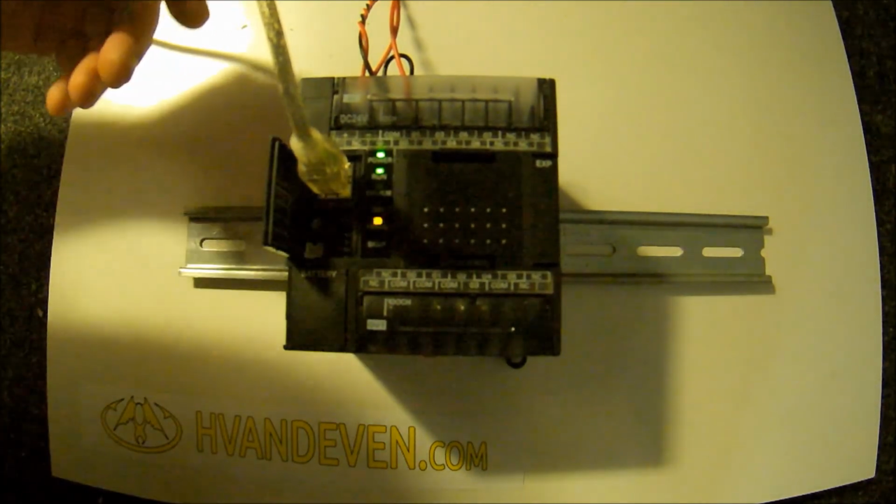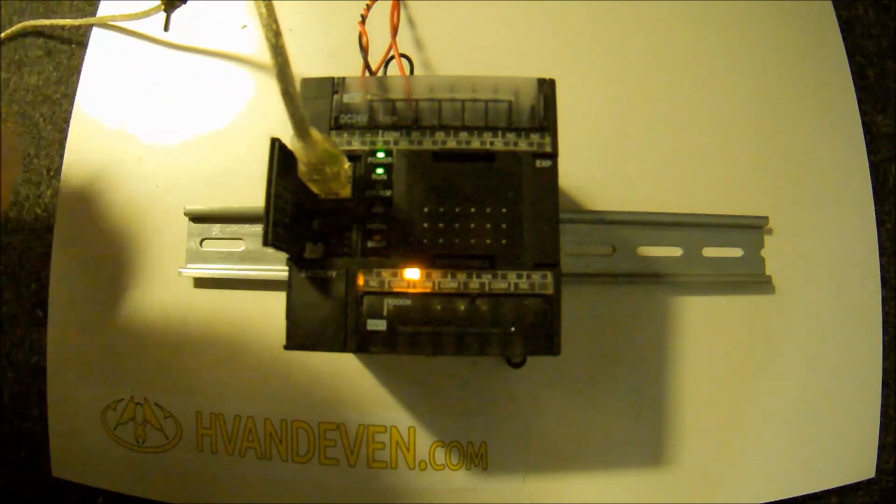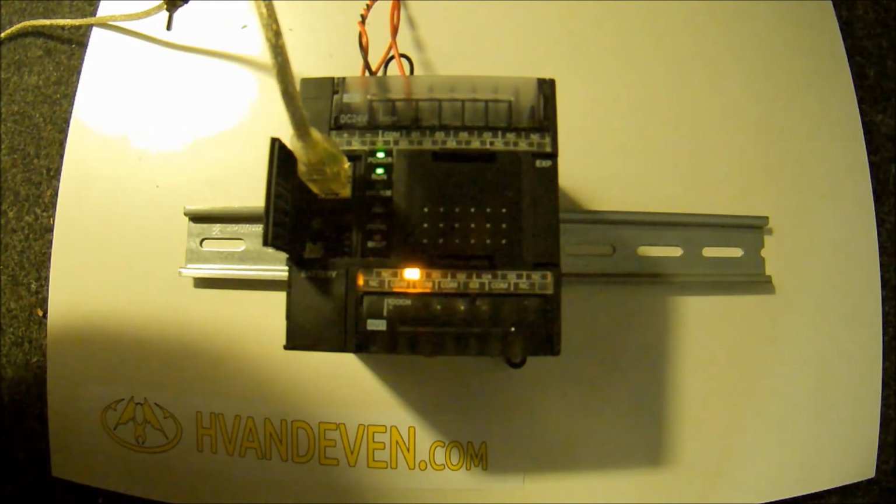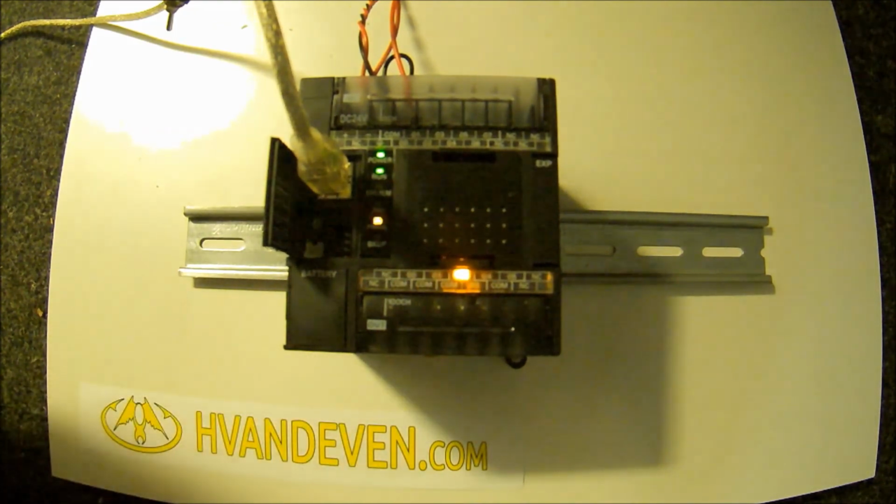Okay, let's flip the switch. 4, 3, 2, 1, and it will keep going.